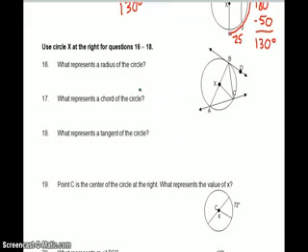Number 16. What represents a radius of the circle? A radius is anything that goes from the center to the outside. We've got three of them here. I'm just going to pick one: XA. What represents a chord of the circle? A chord is anything that has both endpoints on the circle. Now remember, diameter is a chord, so we could pick AB or we can pick AC. I'm going to pick AC.